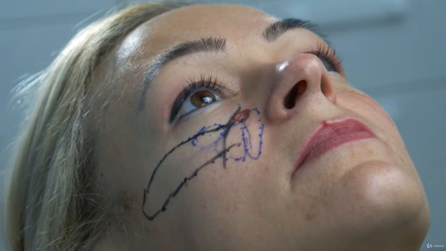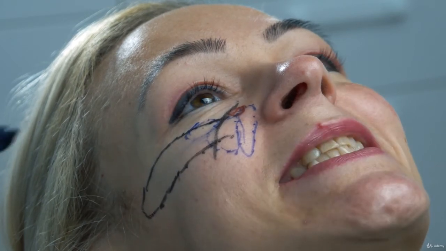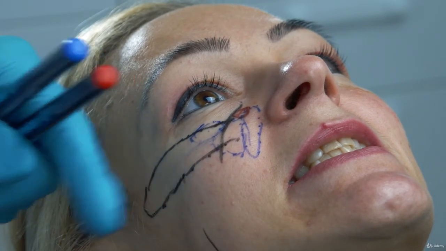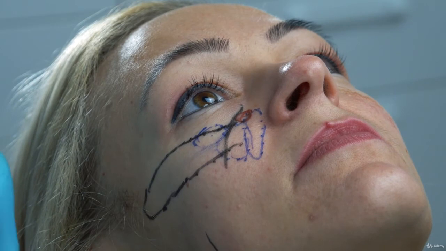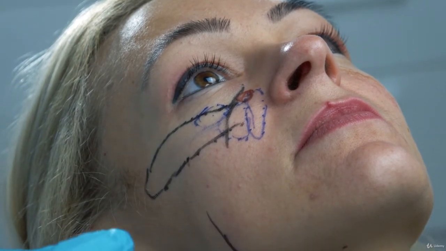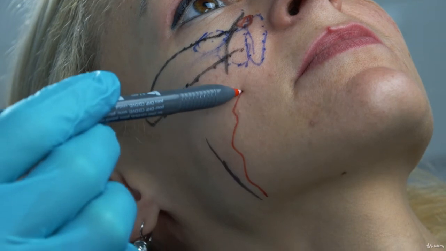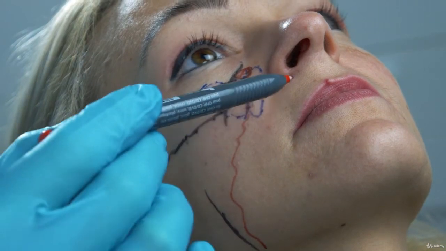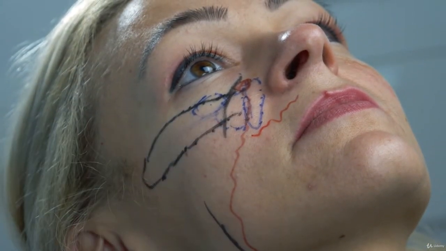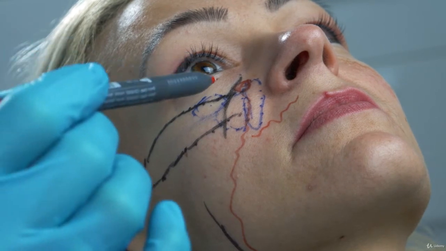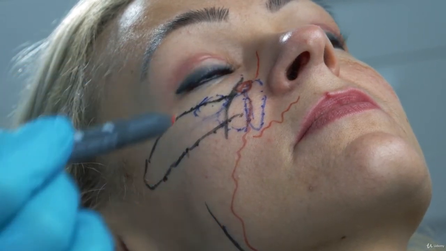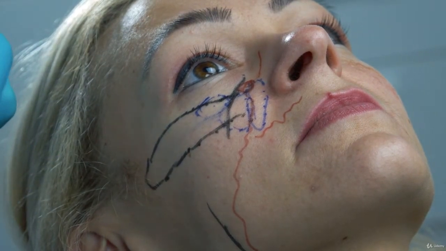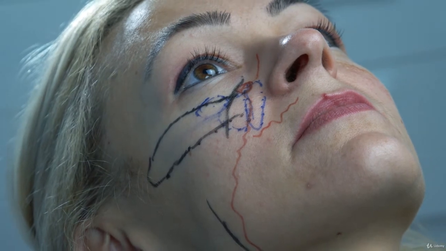If we would ask the patient to bite her teeth, we can sense the masseter muscle contraction, and we should mark that. Thank you. Along the anterior border of the masseter muscle, we have the course of the facial artery, which runs approximately here. We have the branch of a superior labial artery going here. There is also an angular artery on the side of the nose, but in this area it's not of the biggest relevance. And these are the blood vessels that we definitely need to avoid.